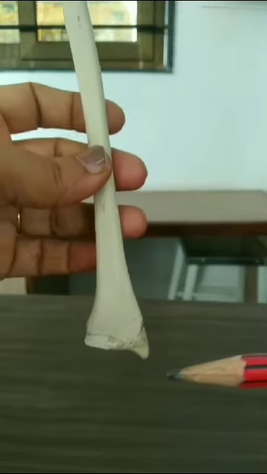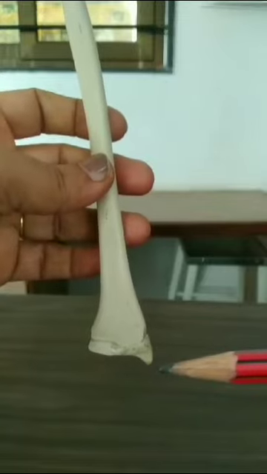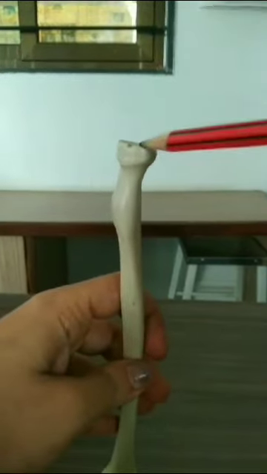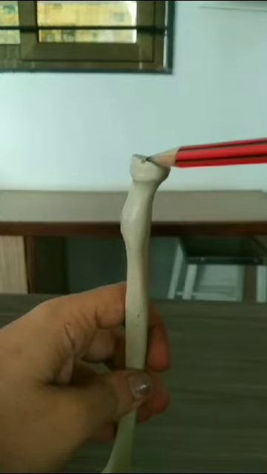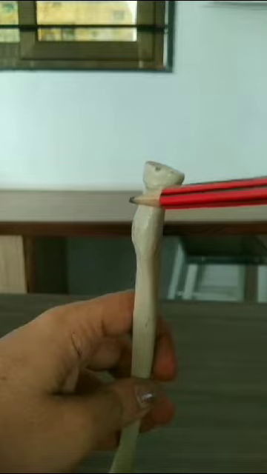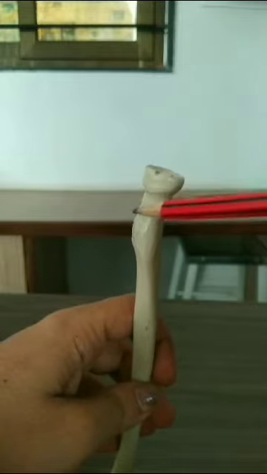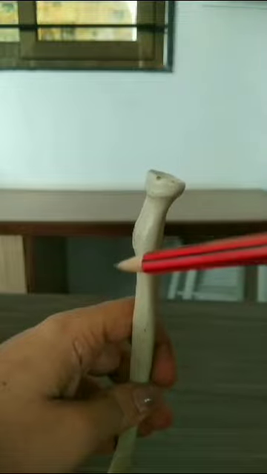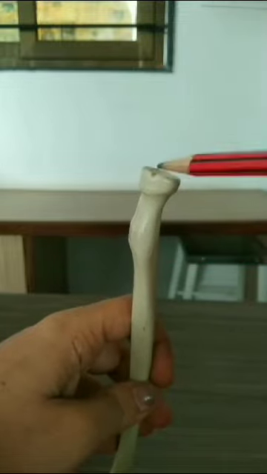Another thing, a sudden powerful jerk on the hand of a child may dislodge the head of the radius from the grip of the annular ligament. And this condition is called subluxation of the head of the radius, or it is also called pulled elbow.